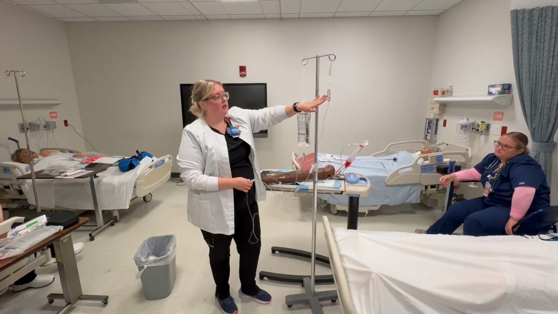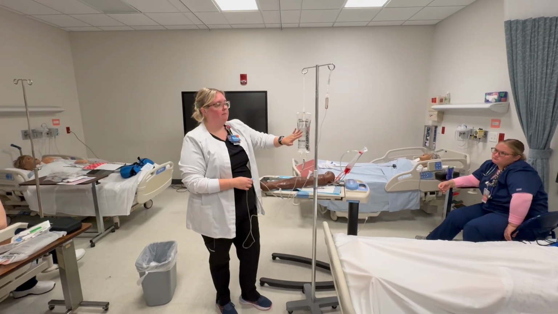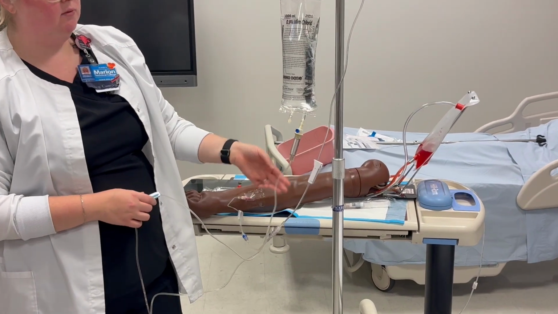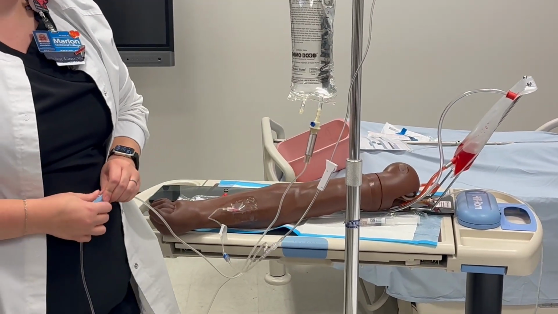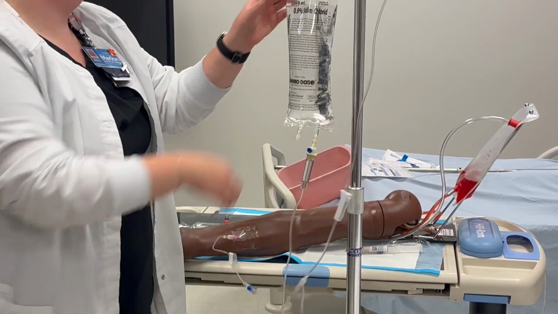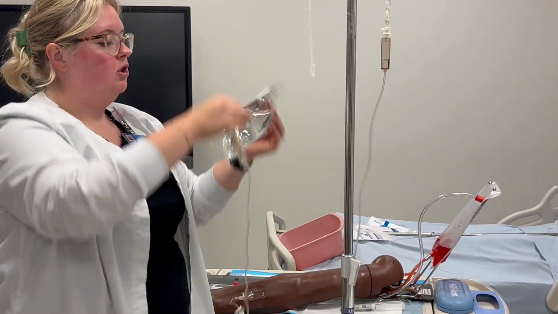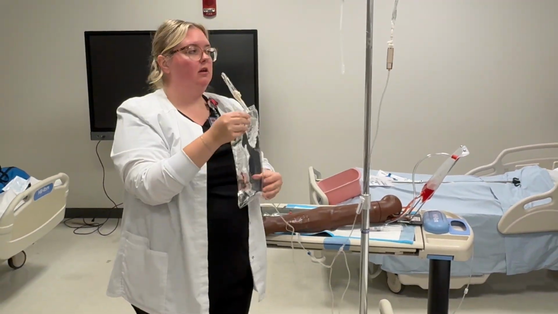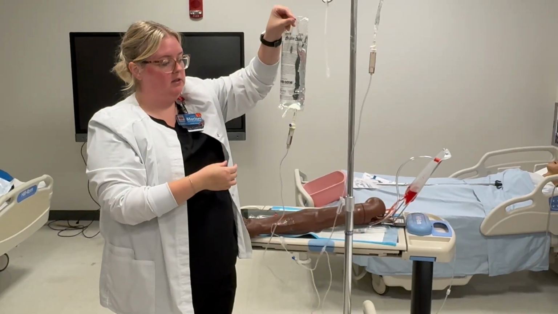This one should be running, this one should not be running, okay? See how this filled up and now I can't see whether or not it's dripping? To fix that, like when you're at home, you take this down, turn it upside down, pinch the drip chamber, and turn it back over, and now it's fixed.